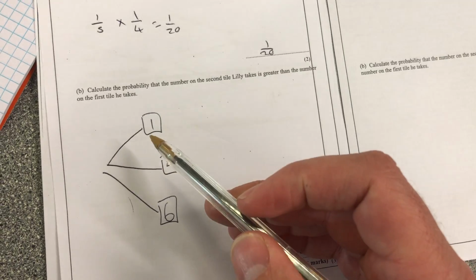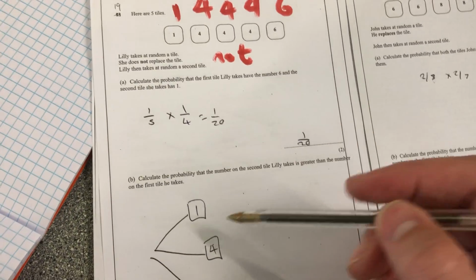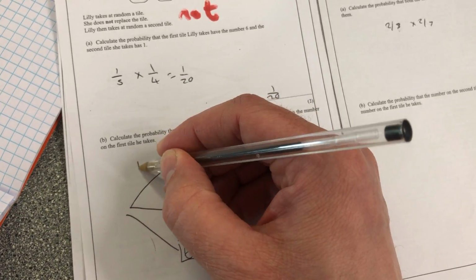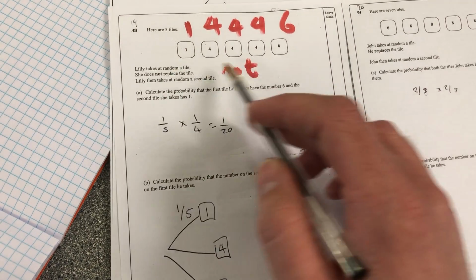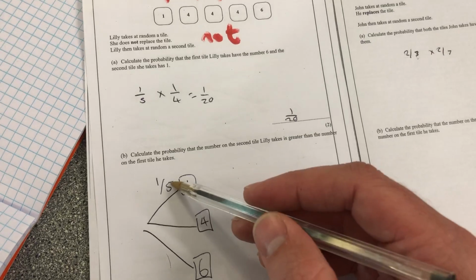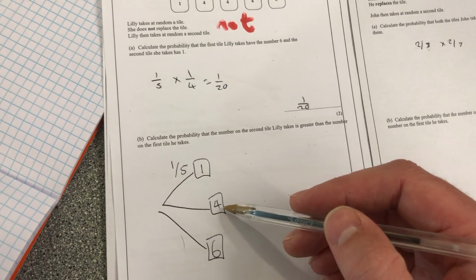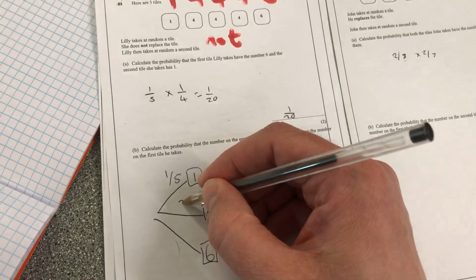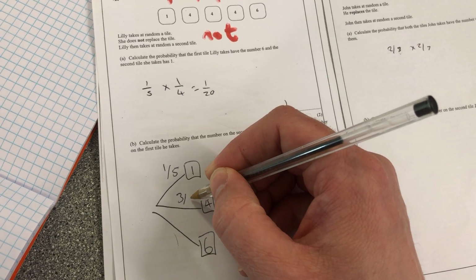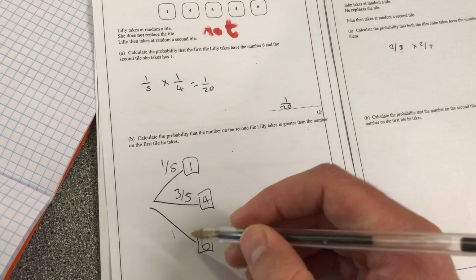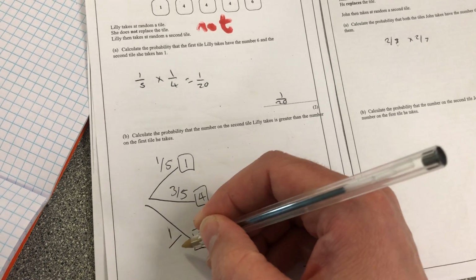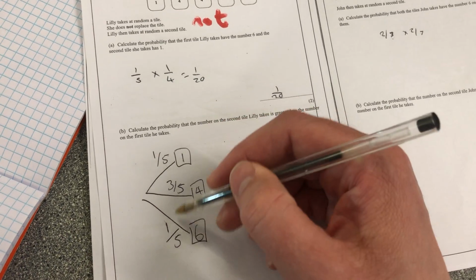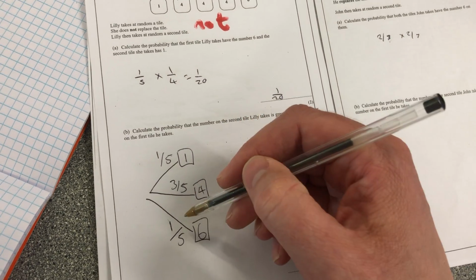What's the probability of me picking a 1? 1 out of 5. So, our fraction is out of the total number of outcomes we have. 5 outcomes, and one of them is 1. How many are 4? 3. So that's 3 out of 5. 3 out of 5 is a probability. And how many are 6? 1. So as a probability, that's 1 out of 5. And we know that that should be correct because those sum to 1.